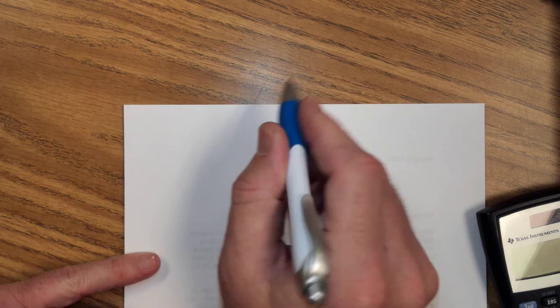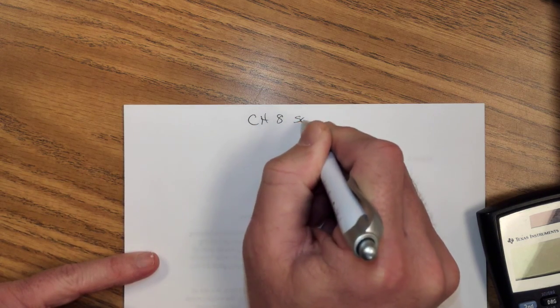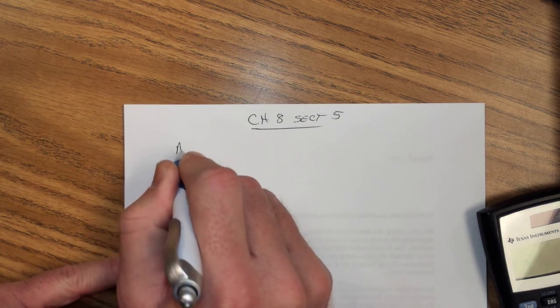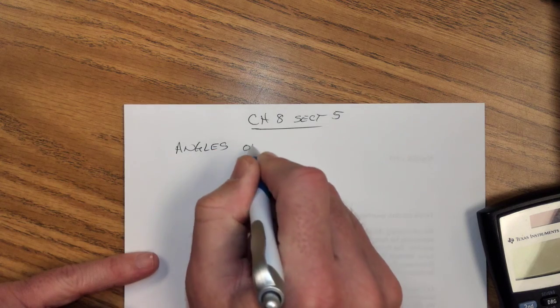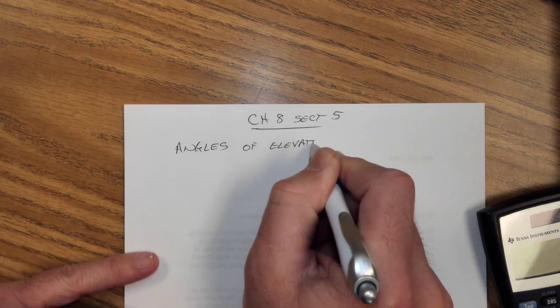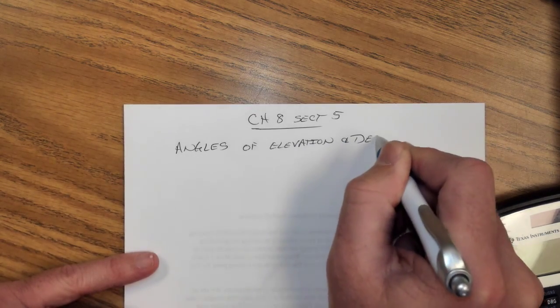Applications now of some of these trig functions that we can use. So this is chapter 8, section 5. We got angles of elevation and depression.